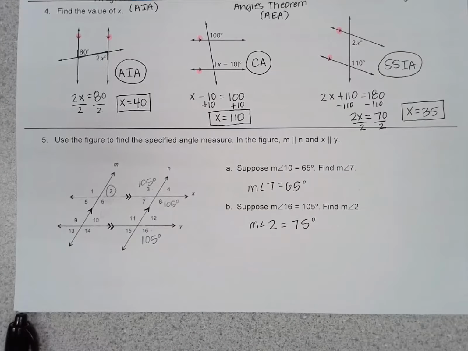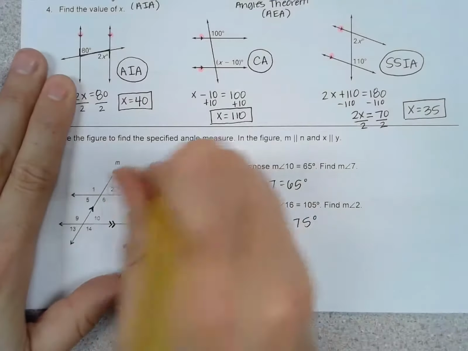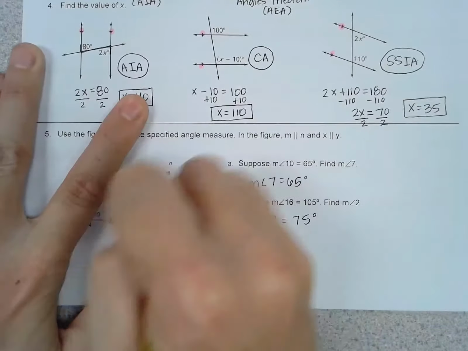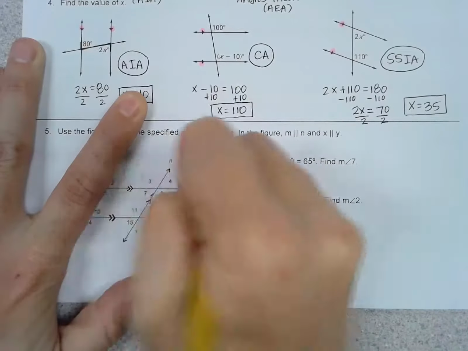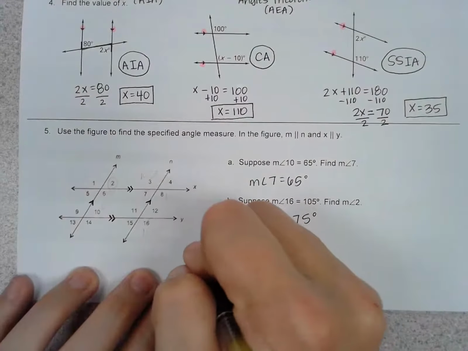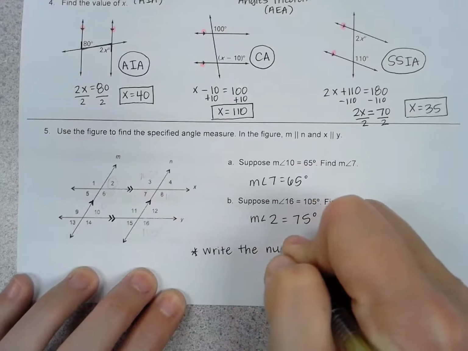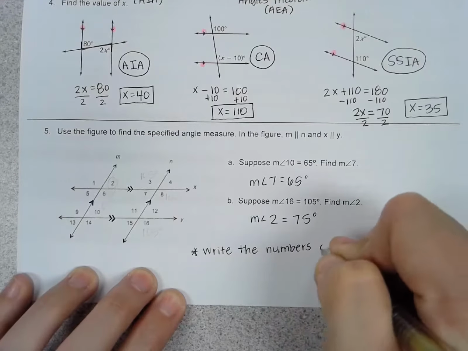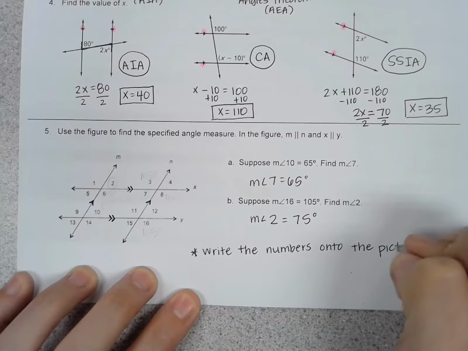So what I want you to take away from this example is two things. One, pencils are your friends, but also I want to make sure that you understand that when you're doing these problems, I didn't really have to erase this. You don't erase this on your papers, guys, you're fine. When you're doing these problems, write the numbers onto the picture. Actually, write that down. Write the numbers onto the picture. That's like a big geometry rule.